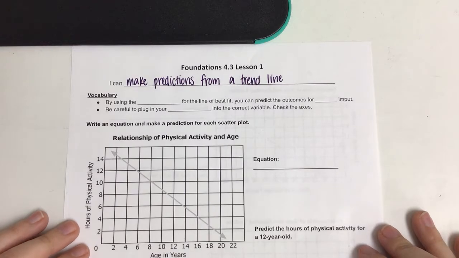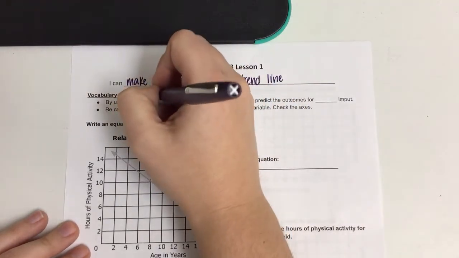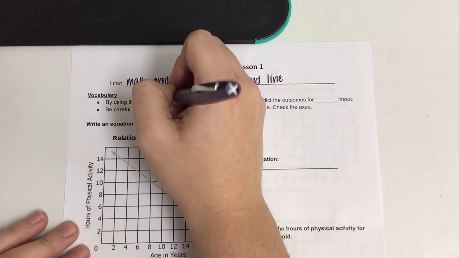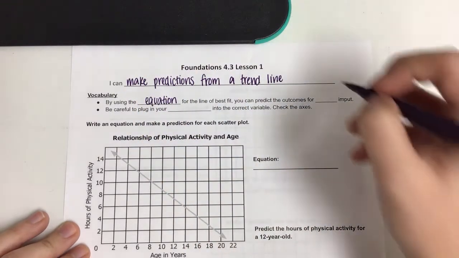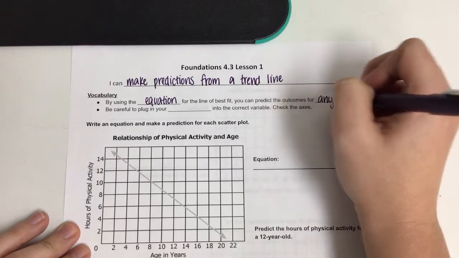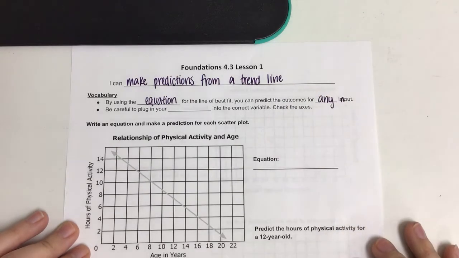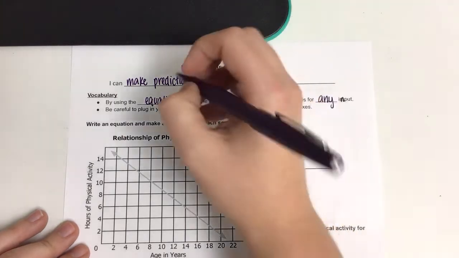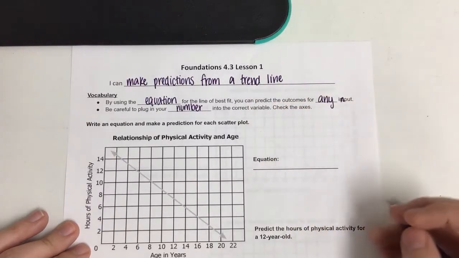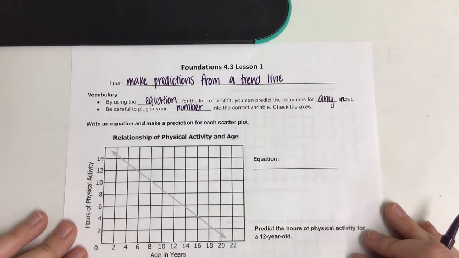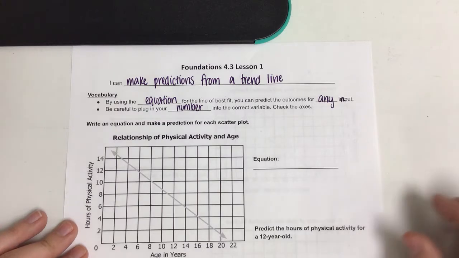By using the equation for the line of best fit, we can predict the outcomes for any input. So be careful to plug in your number to the correct variable. Sometimes we'll plug it in for x and sometimes we'll plug it in for y. So you want to make sure to check your labels on your x and y axis to determine which one you will use.